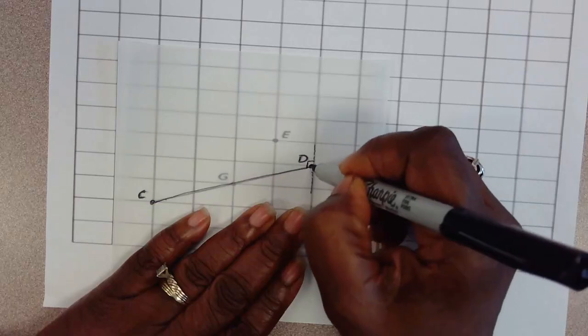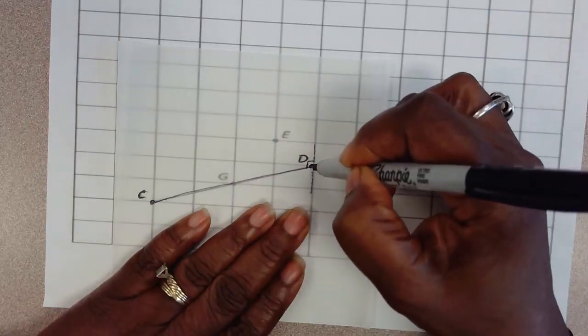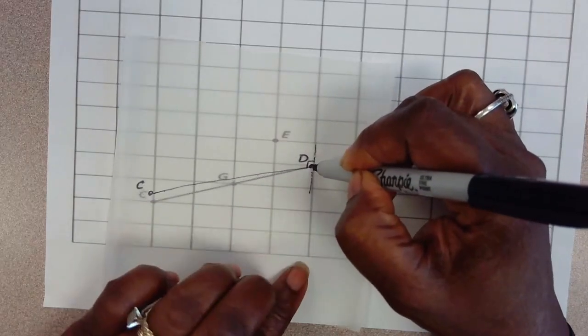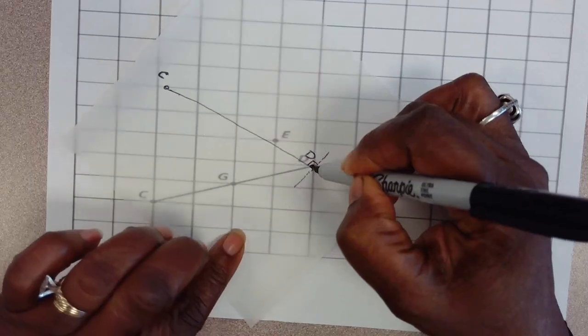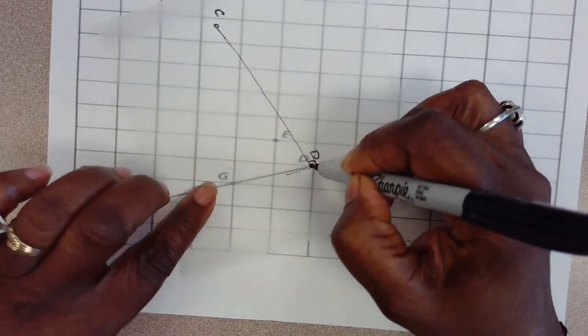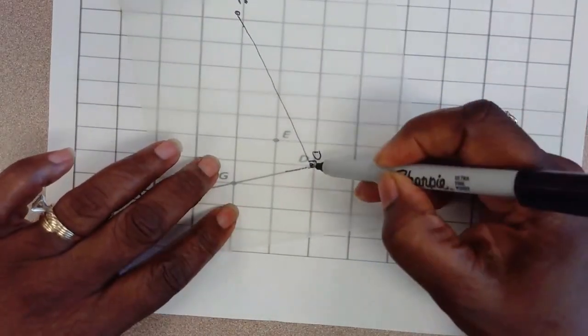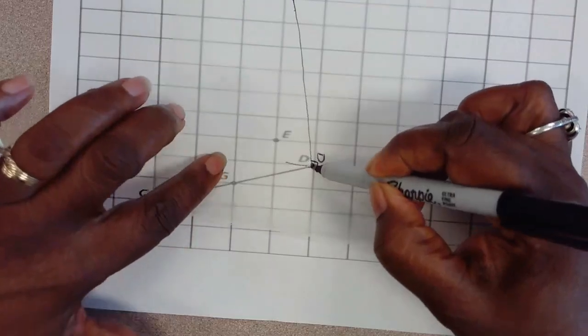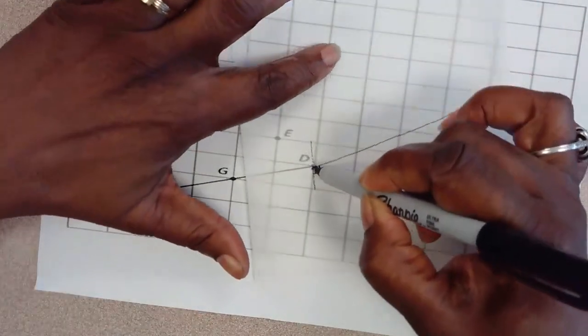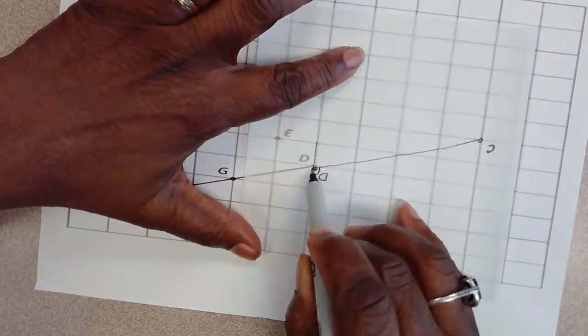All right, so from this point, I'm going to rotate it 180 degrees. So there's one, and then I'm going to rotate it again until I make that 90-degree angle.